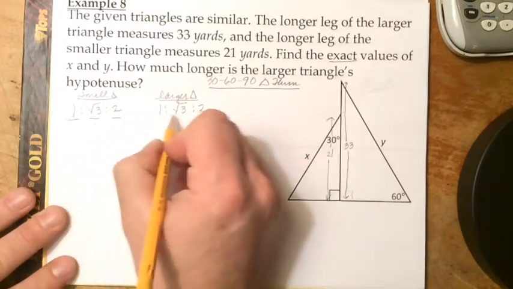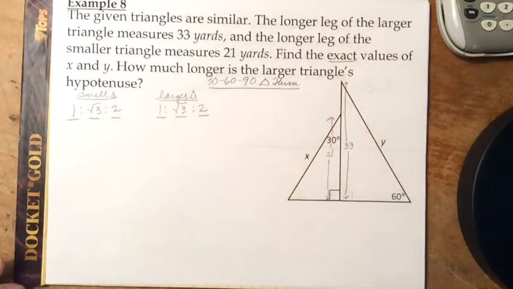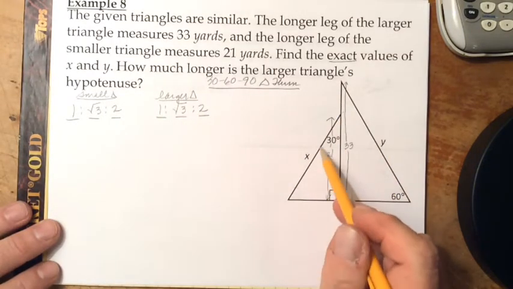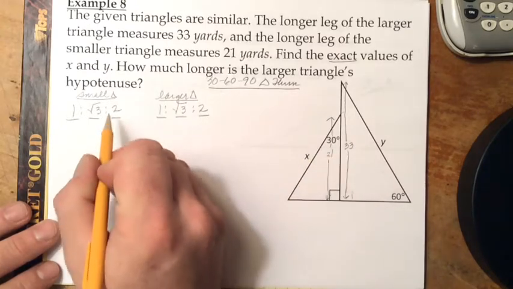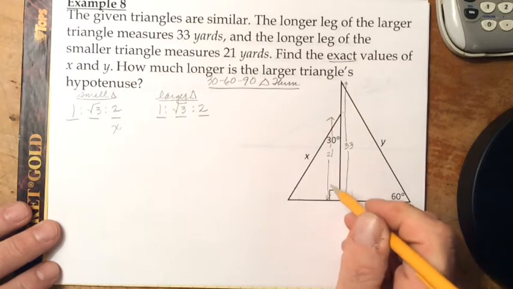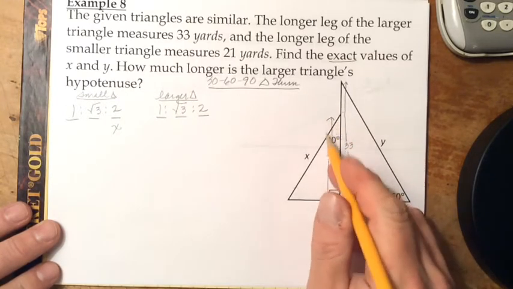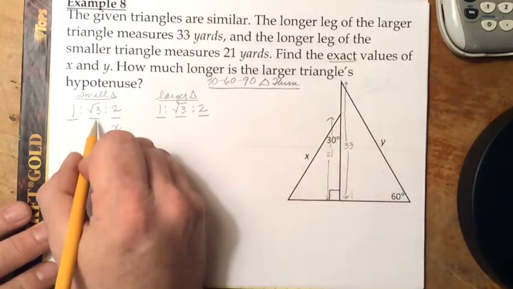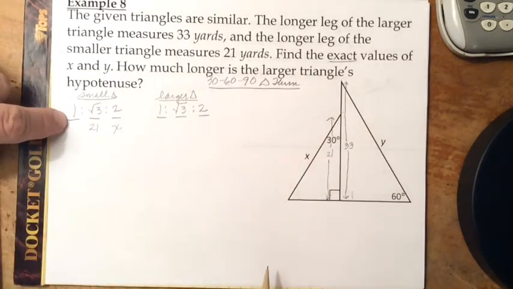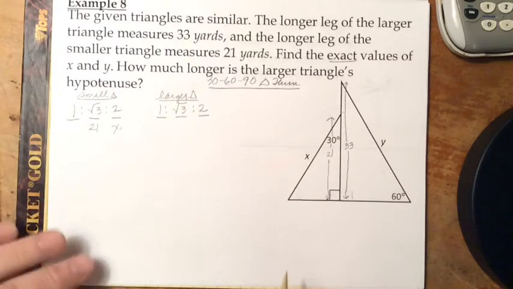We're going to create ratios out of these. Starting with the smaller triangle, the hypotenuse is x. The hypotenuse is represented by the 2. And the long leg they gave us is 21 yards. So the long leg underneath the square root of 3 is 21. And we're not even going to use this one, so we can just leave it off.